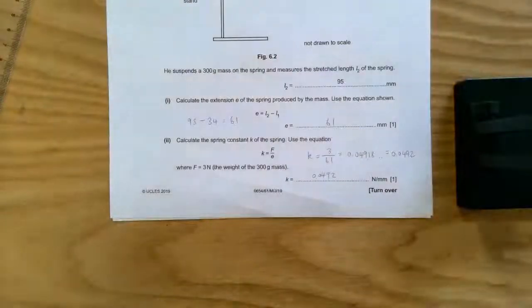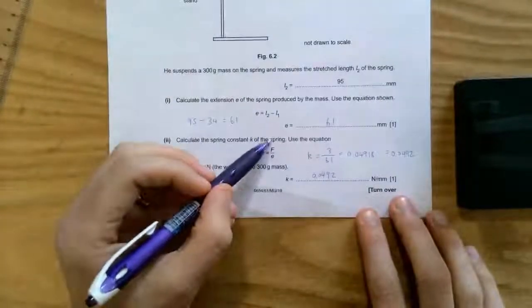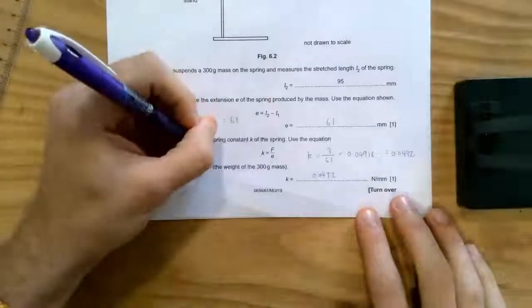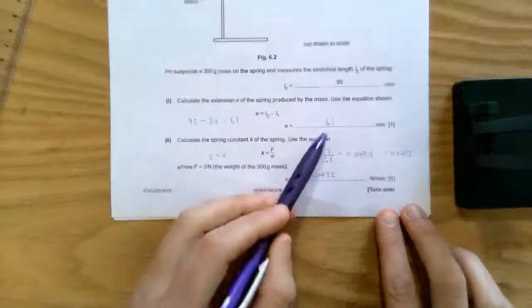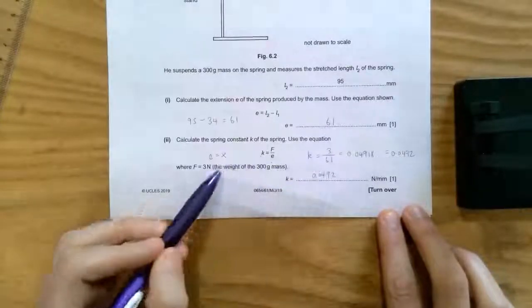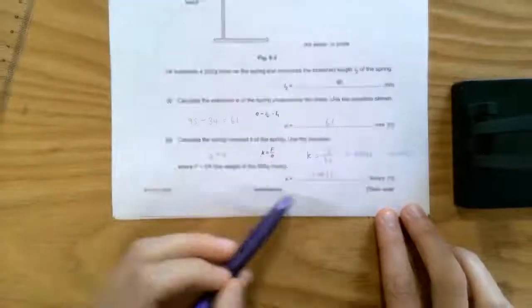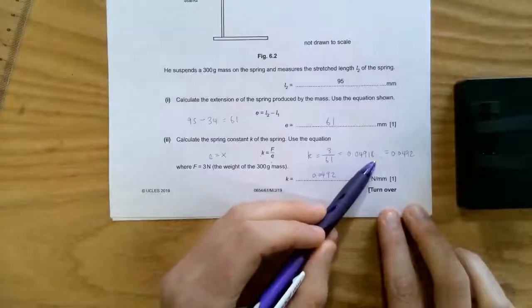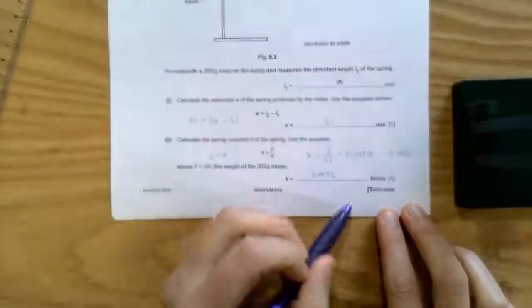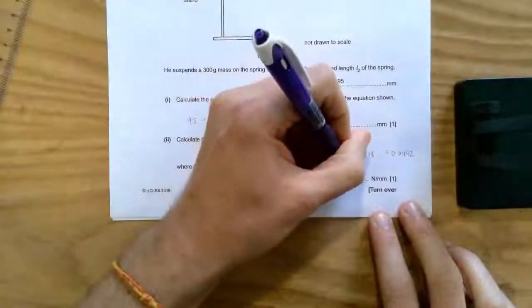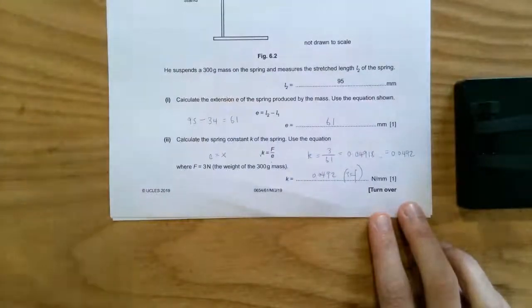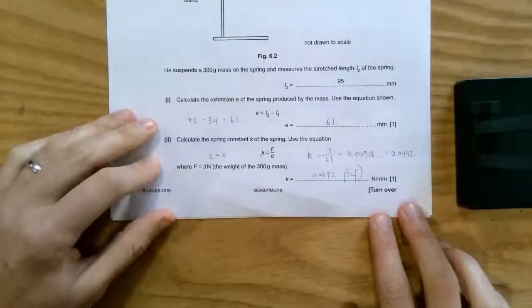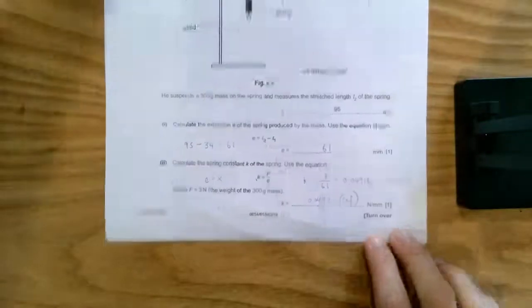Okay, calculate the spring constant. k, as we know, is F over e. They're using e here, we use x, it doesn't matter. k, therefore, is 3, which we're told, newtons, divided by 61, which is going to give you 0.0492, which is 3 significant figures. It's a good idea to keep things to 3 significant figures. In the mark scheme, it's a much nicer number. Unfortunately, that's not what we're looking at.